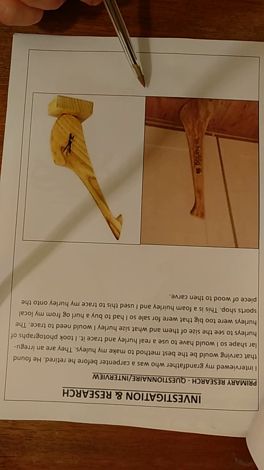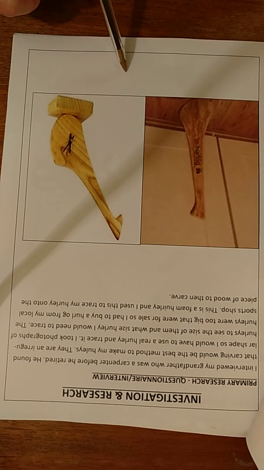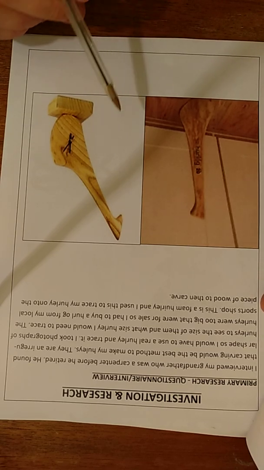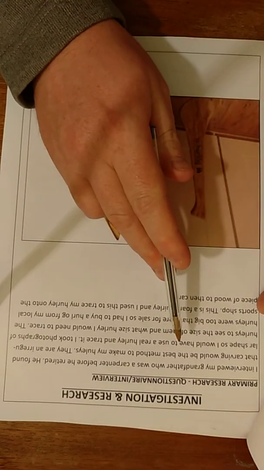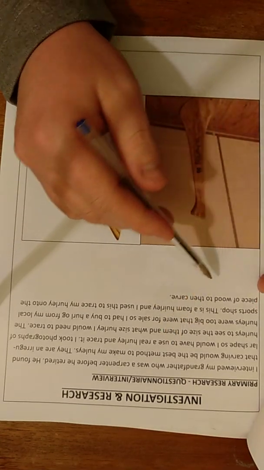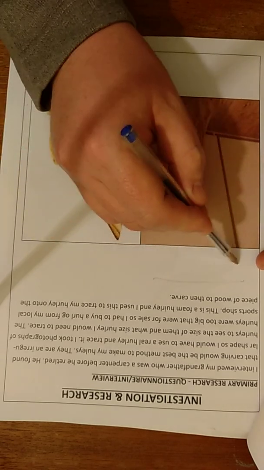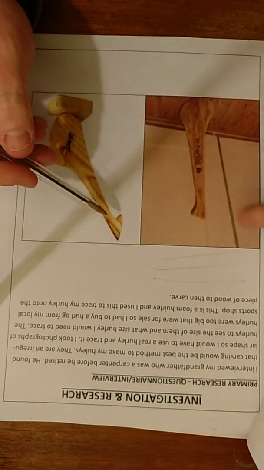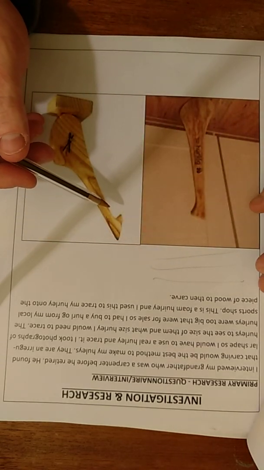Investigation research. So I interviewed my grandfather, who was a carpenter. Very good. So maybe, if you were saying that you interviewed your grandfather, put down maybe 5 or 6 questions that you asked him. And that is absolutely perfect primary research.